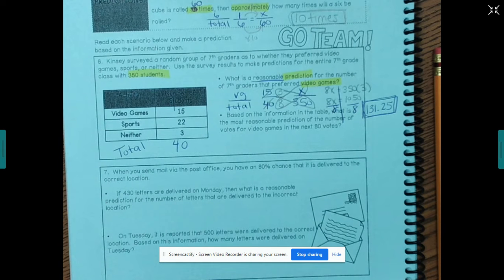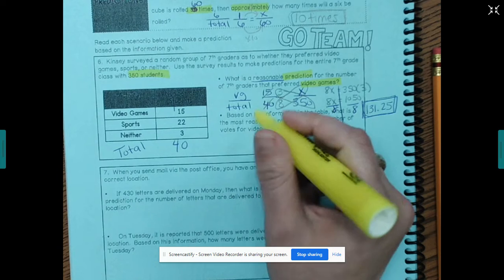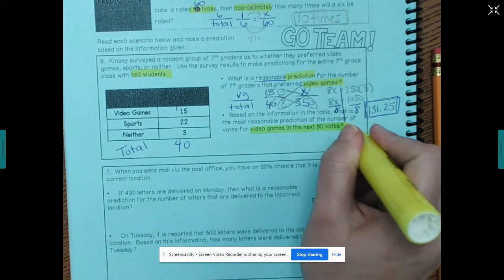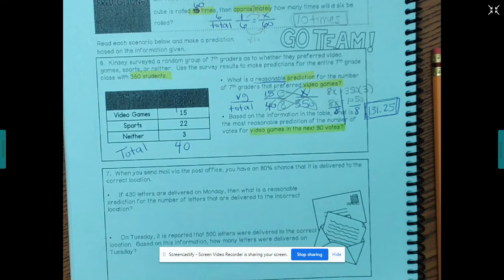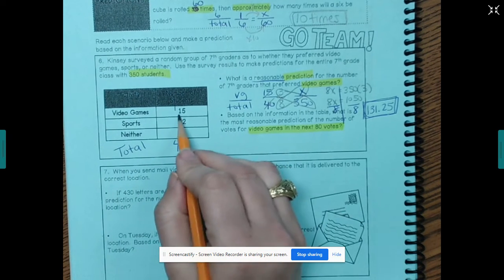Based on the information, what's the most reasonable prediction for video games for the next 80 votes? Okay. You're going to have a question just like this on the test. Okay. So first, I need to look at my data. Video games, 15.